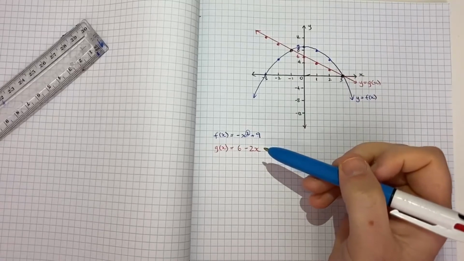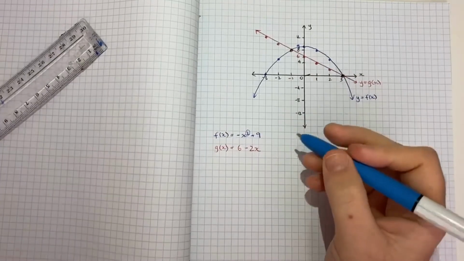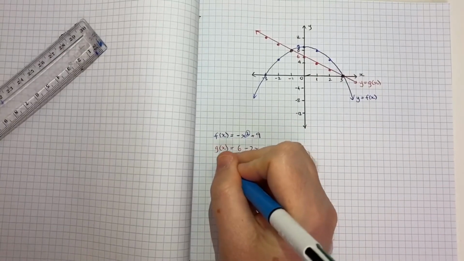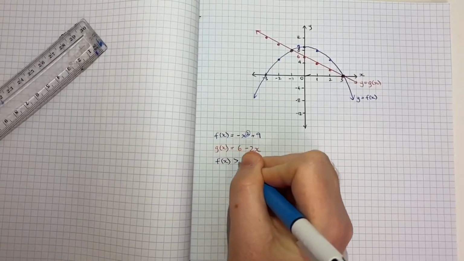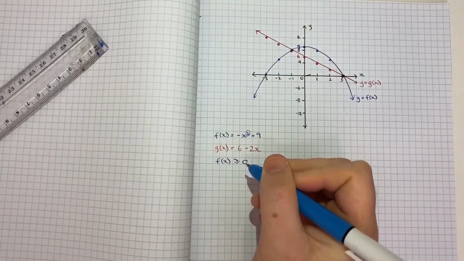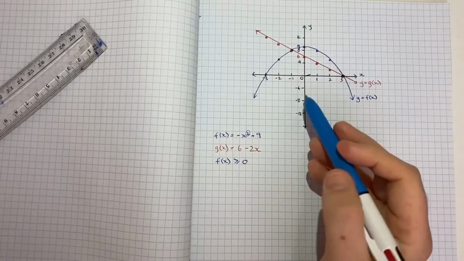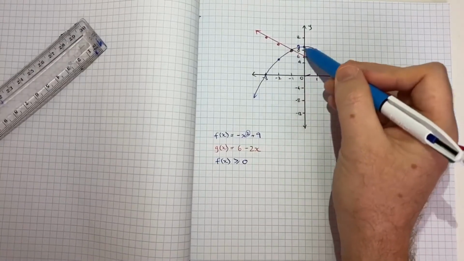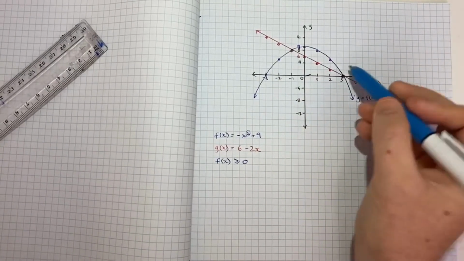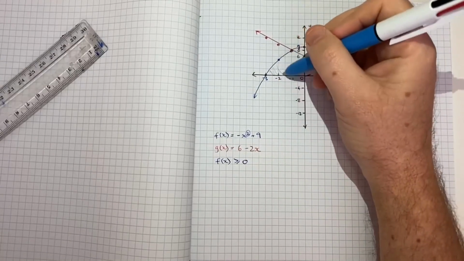The next part asks us to work out for which values of x f(x) is greater than or equal to 0. Now, that essentially means when is this blue chart, which is f(x), above the x-axis, which is this area here.